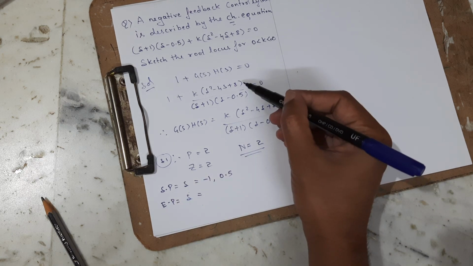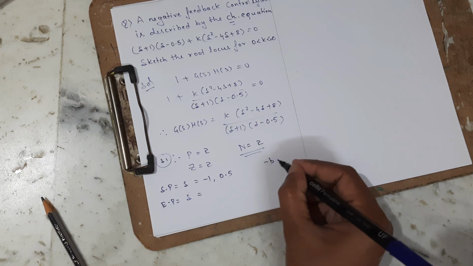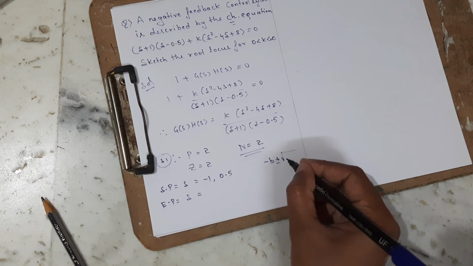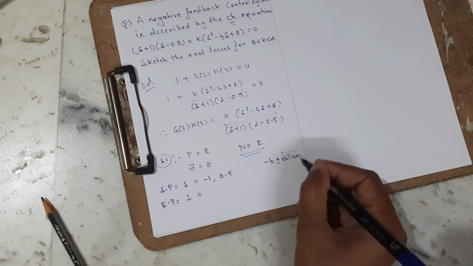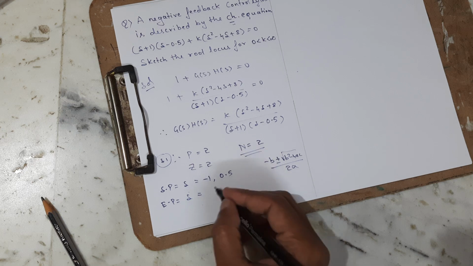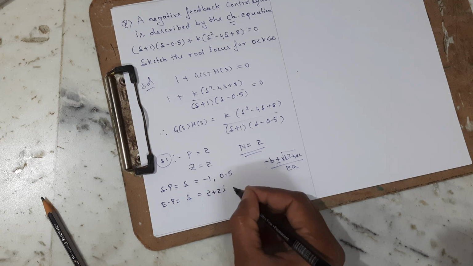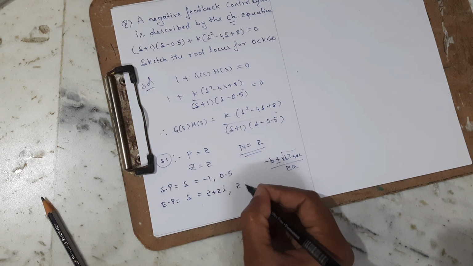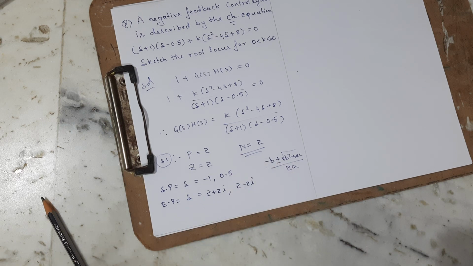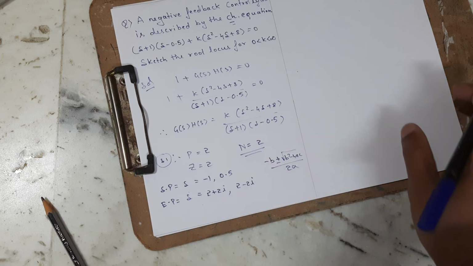Here we have complex zeros, so applying the formula, s equals minus b plus or minus root of b square minus 4ac divided by 2a, I found s equals 2 plus 2i and the other root is 2 minus 2i. So these are the starting points and these are the ending points of the branches.